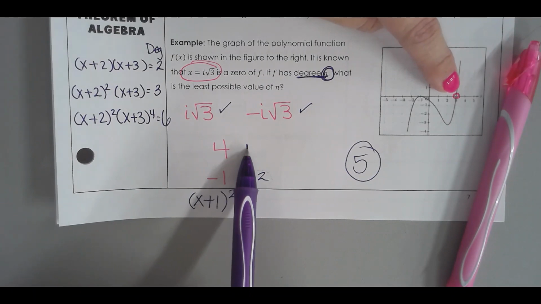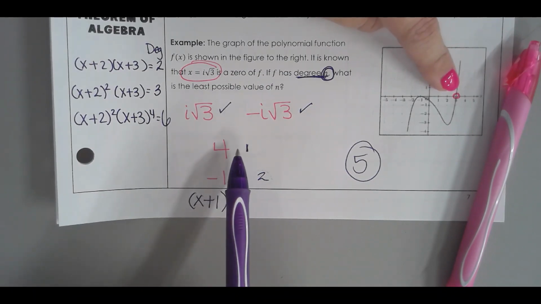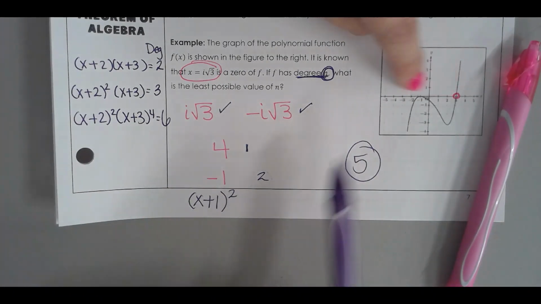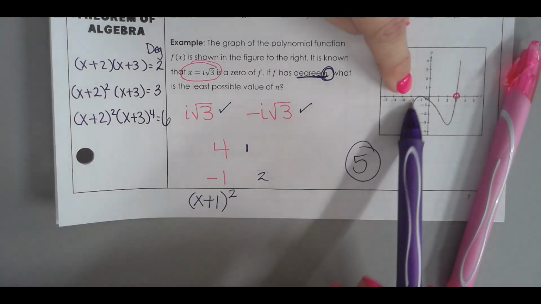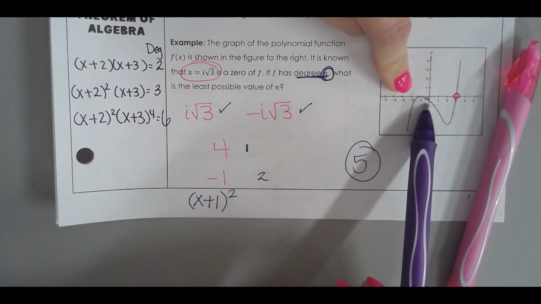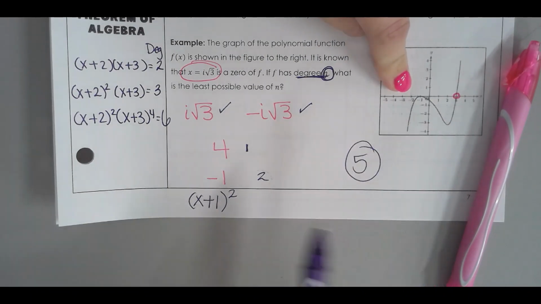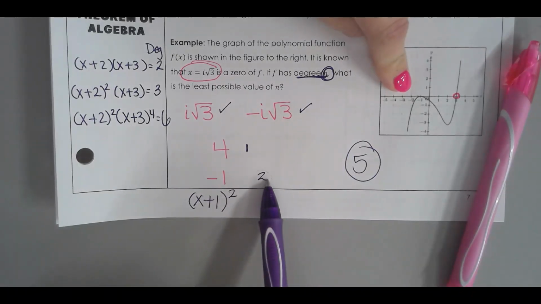Crossing through is 1, 3, 5, 7, 9. So at least a degree of 1. The bounce right here has to be at least a multiplicity of 2 because it bounces. So I have to count that one twice.